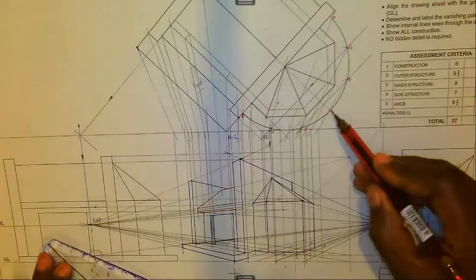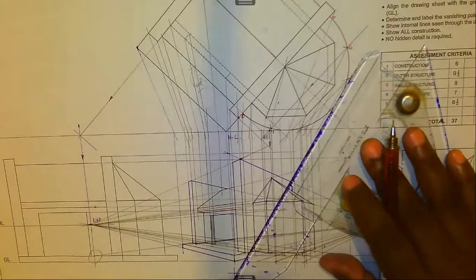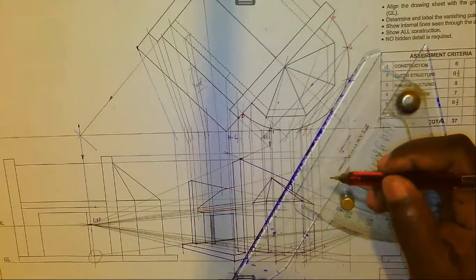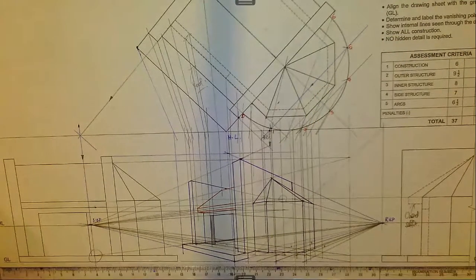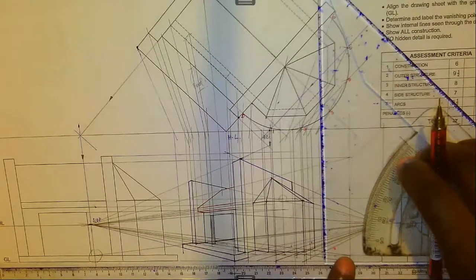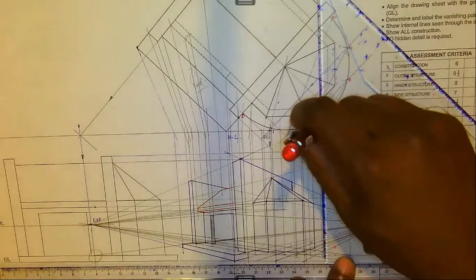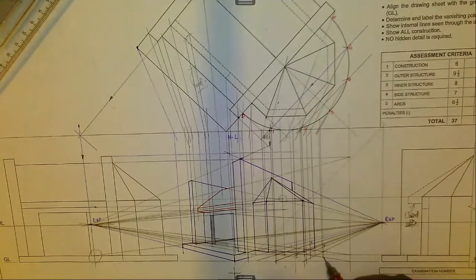Then we get hold of point number 3. We do this, okay? So we have got point 3, we have got point 3.